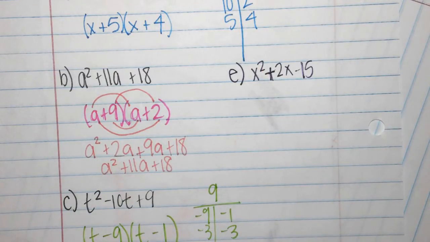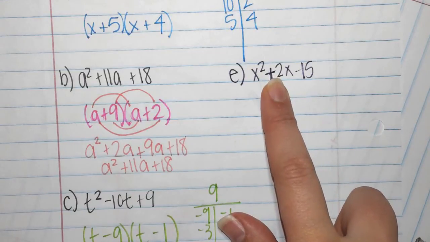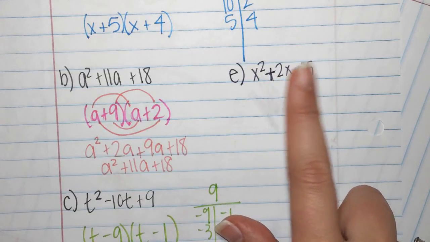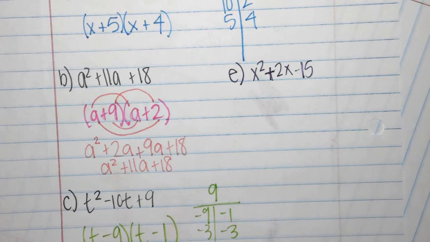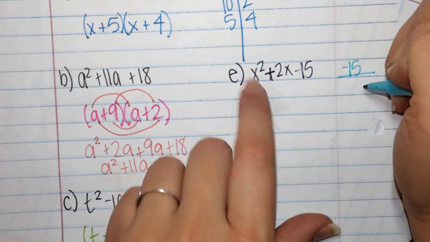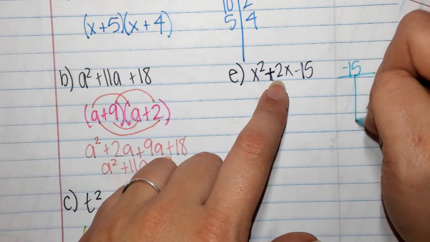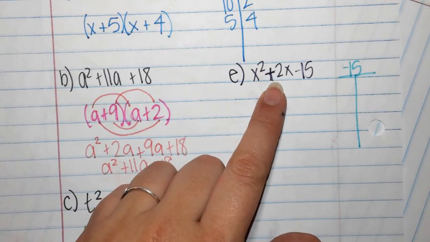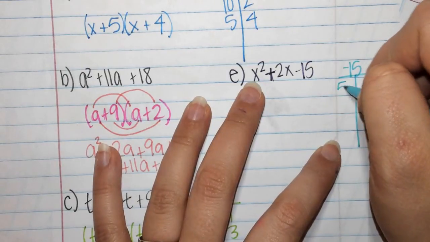Alright, remember, our goal is to find two numbers that multiply together to give us C and add to give us B. Now, we start by looking at C. Is C negative? Yes. Okay, so what do we do from here? We look at B. If B is positive, then the big factor is positive. Is our B positive? So that means our big factor is going to be positive, right? So we need a positive number and a negative number because we're trying to get negative 15. So what two numbers multiply together to give us negative 15? Negative 5 and 3.